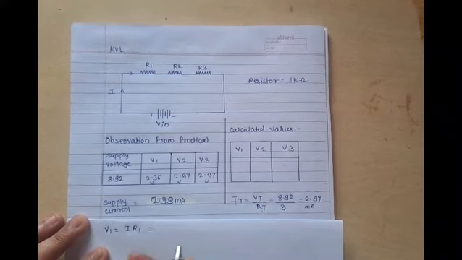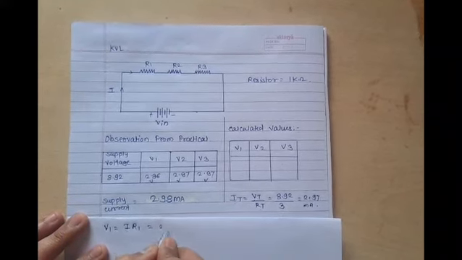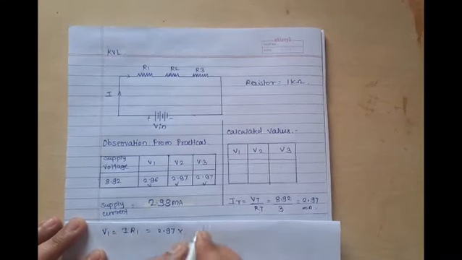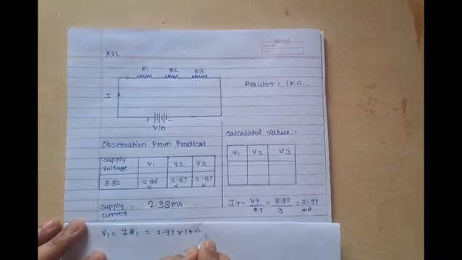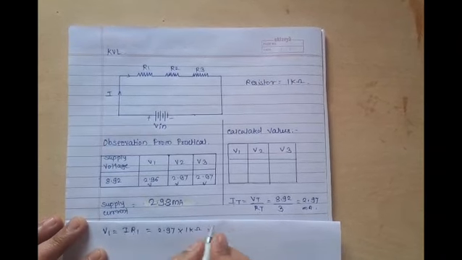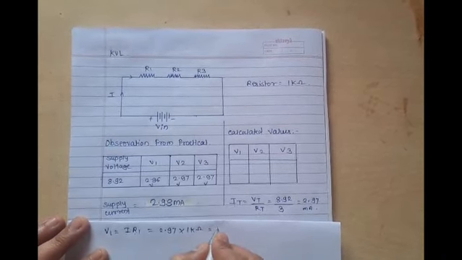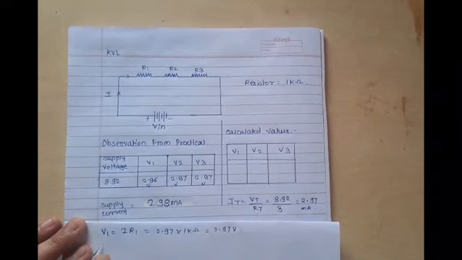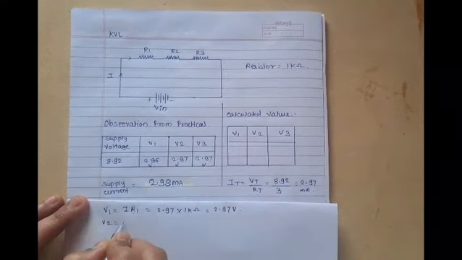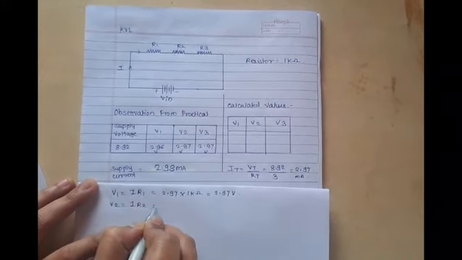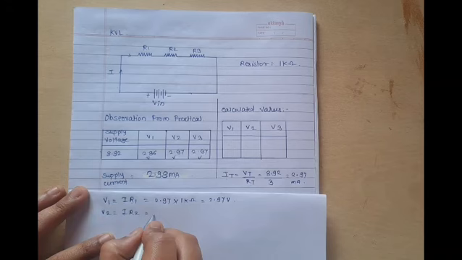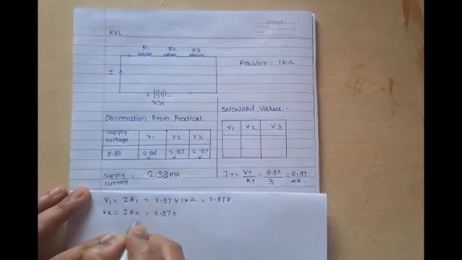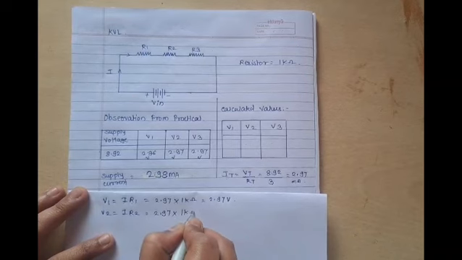So the value of I is 2.97 into the value of the resistor, which is 1 kilo ohm.